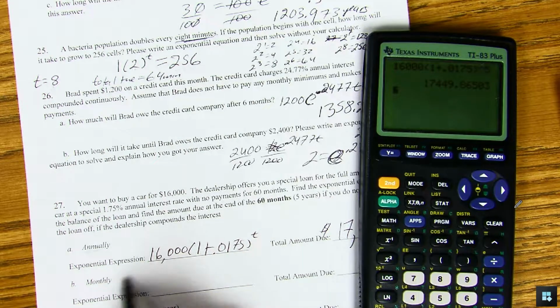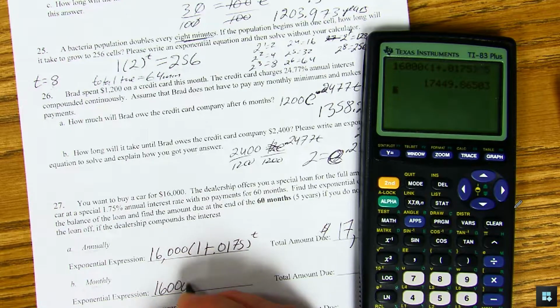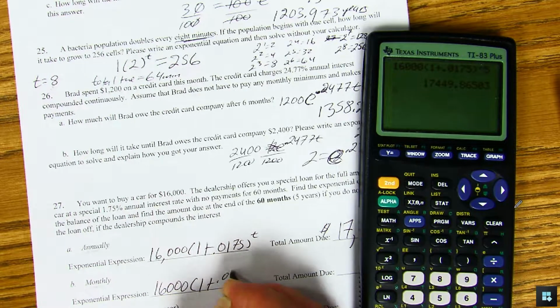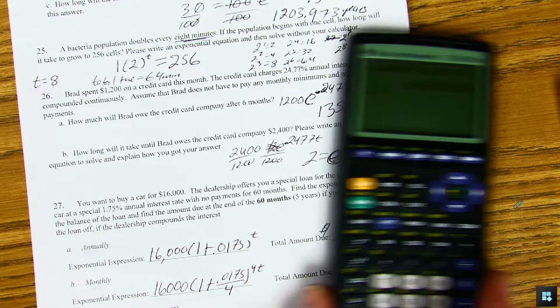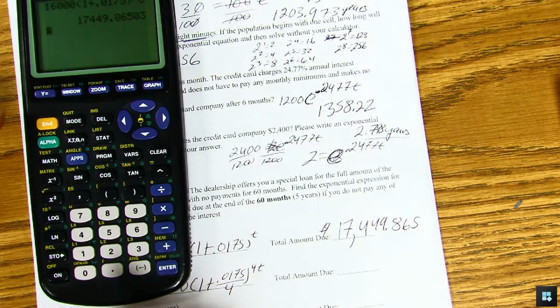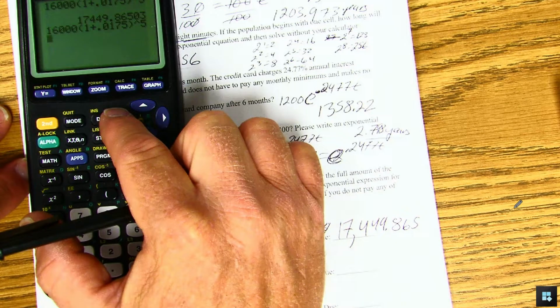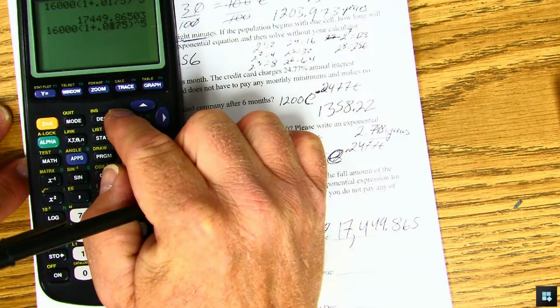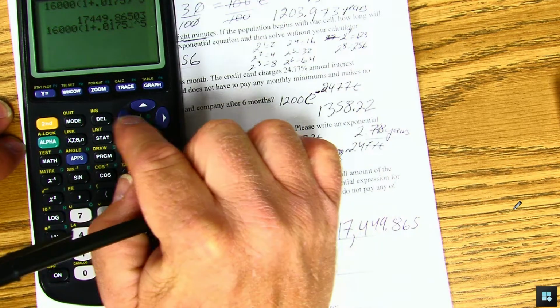Now, what if they compounded it monthly? The only thing that changes is now instead of this just being 0.0175, it's over 12, and that's to the 12t. So I can now come back to my calculator, second, enter, scroll back, and we're going to insert right here, second delete makes insert.